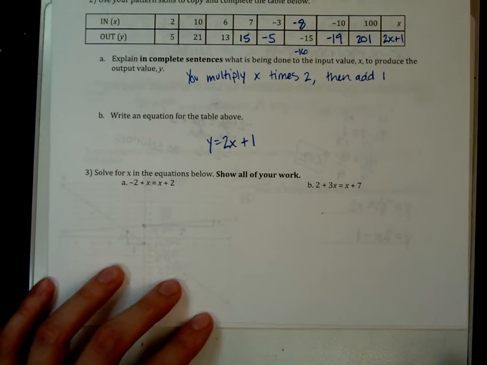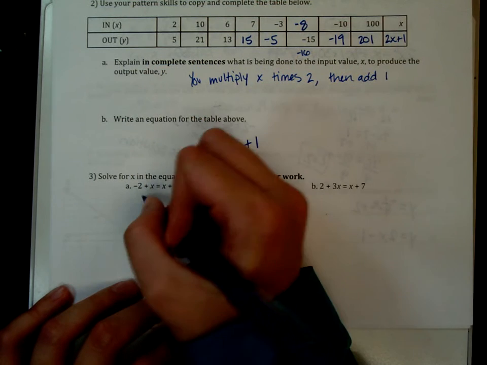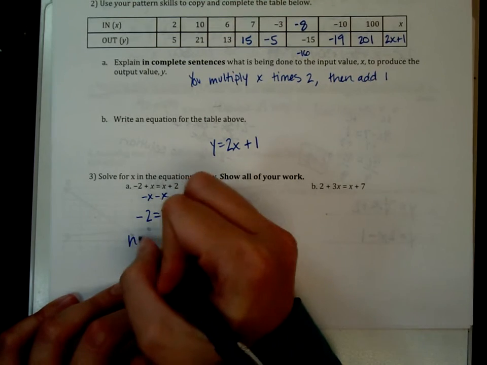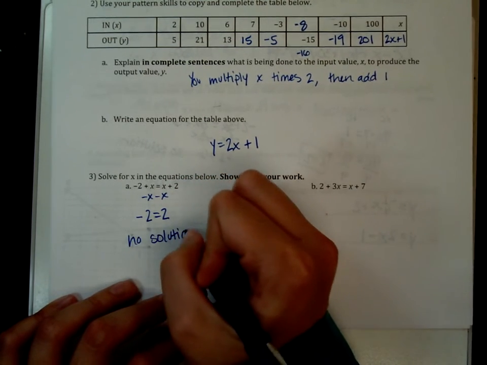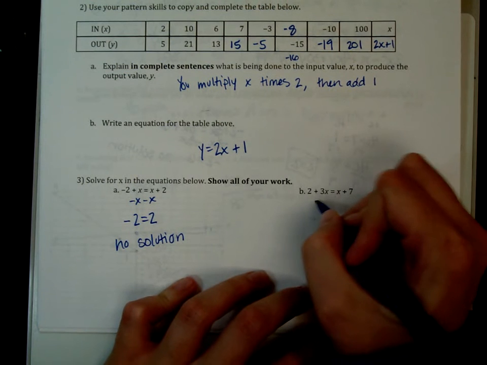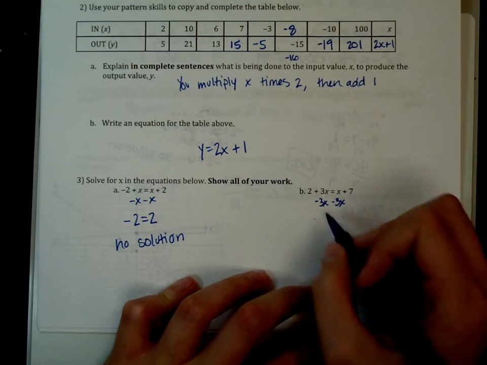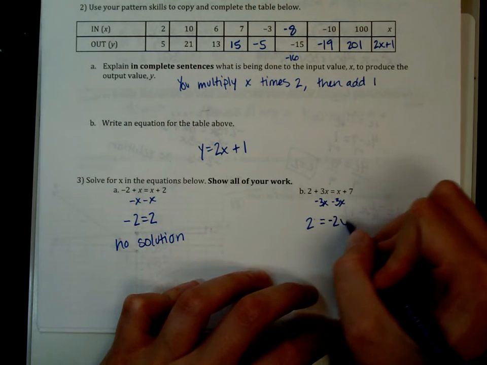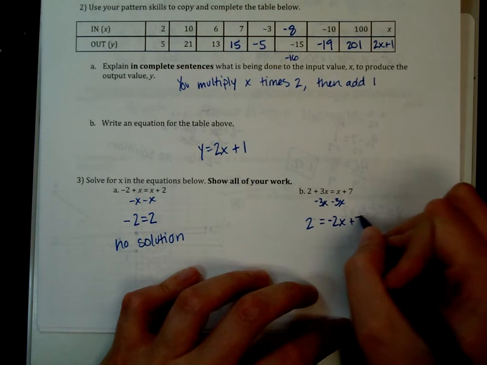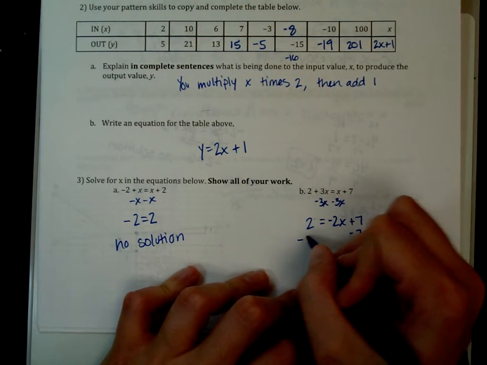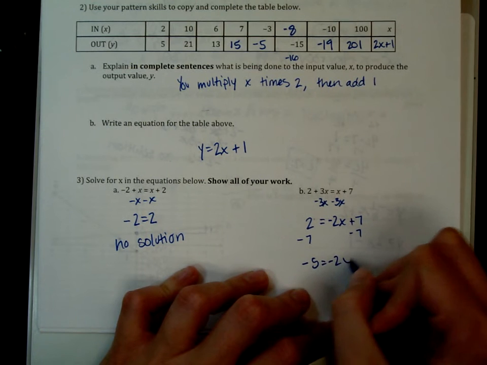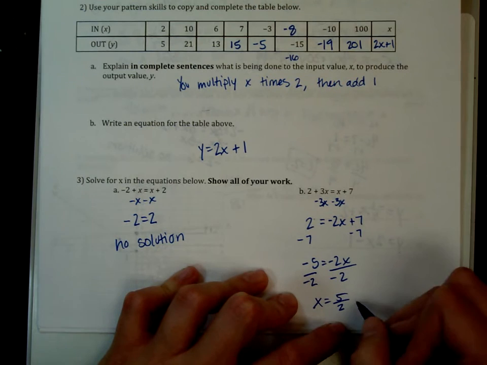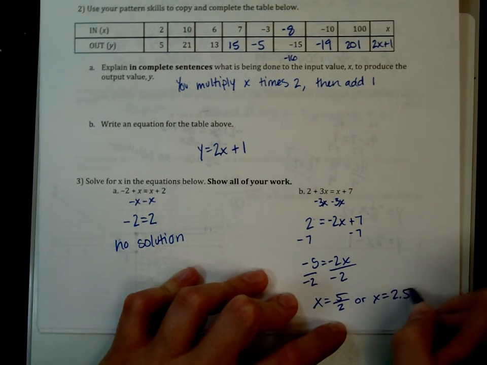Solve for x in the equations below. Let's see, I'll subtract x from both sides. We get -2 equals 2. Oh, that is no solution. That's not true. Here I'll subtract x from both sides. I get 2 equals x minus 3x, -2x plus 7. Minus 7 from both sides, -5 equals -2x, divide by -2. X equals 5 over 2, or 2.5.